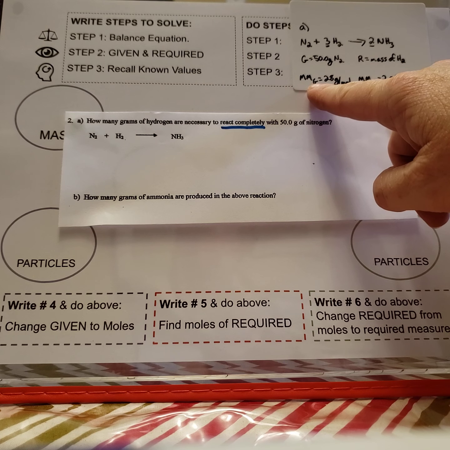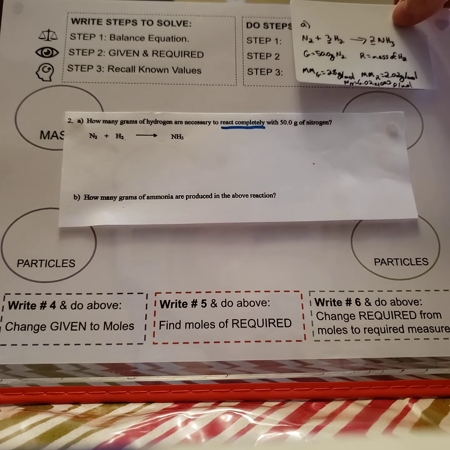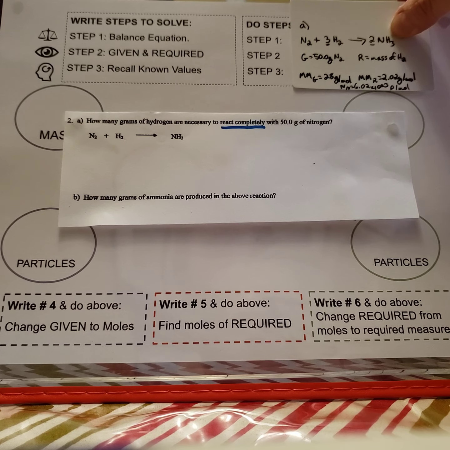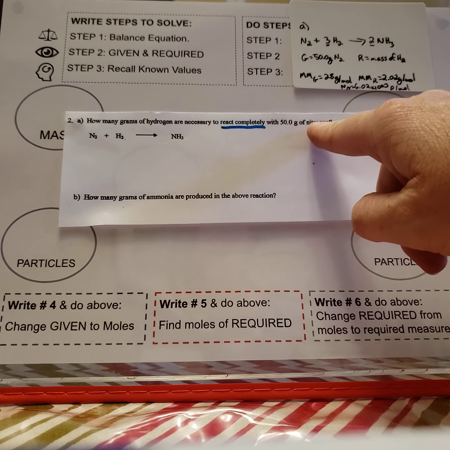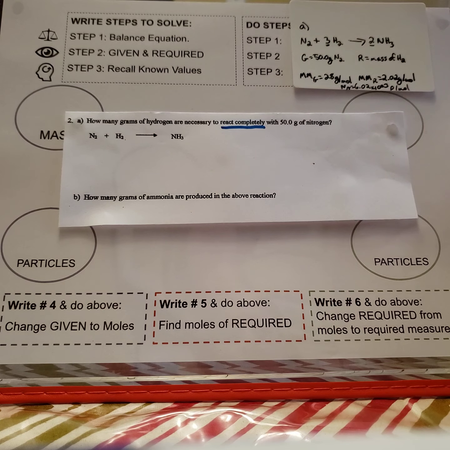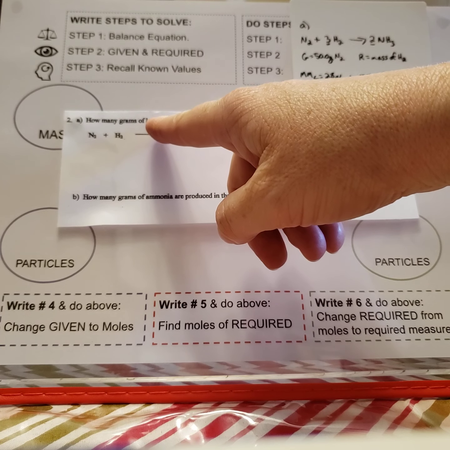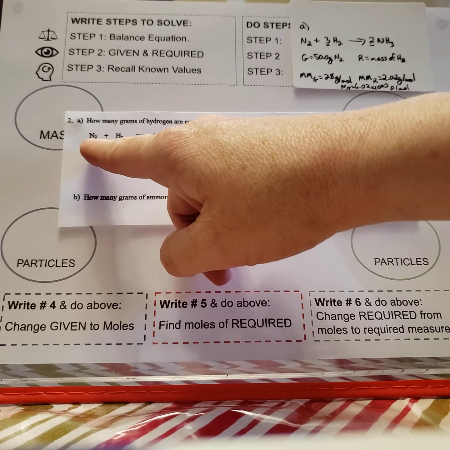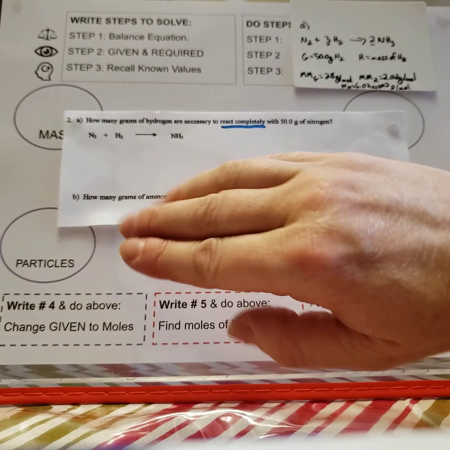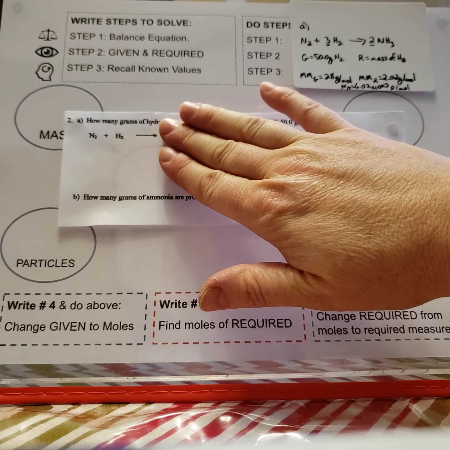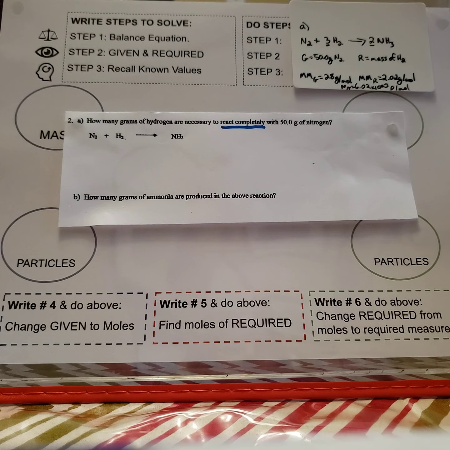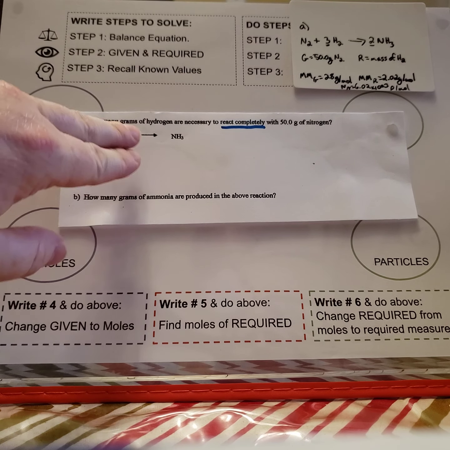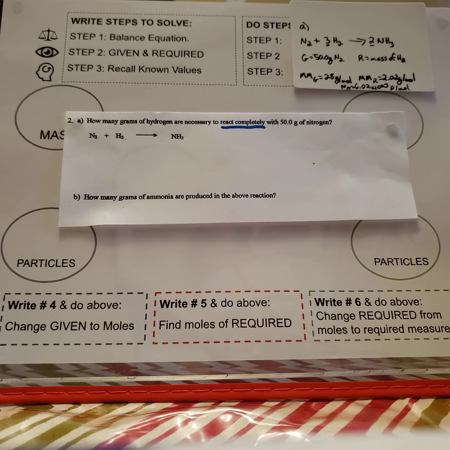Step 2, figure out your given and required. So for this problem, they have given you 50 grams of nitrogen. So that's your given. What's your required? Well, they want to know how many grams of hydrogen. So we're looking at our nitrogen and our hydrogen. And for step 2, we're just ignoring the ammonia. We don't even need to think about it. We just need to figure out the two quantities, the two particles that the question is asking about. So we've got that, our nitrogen and our hydrogen.